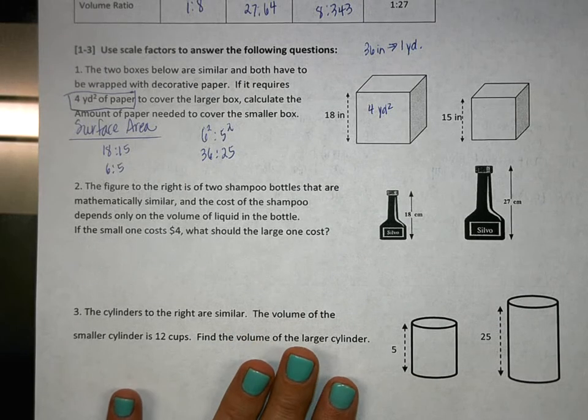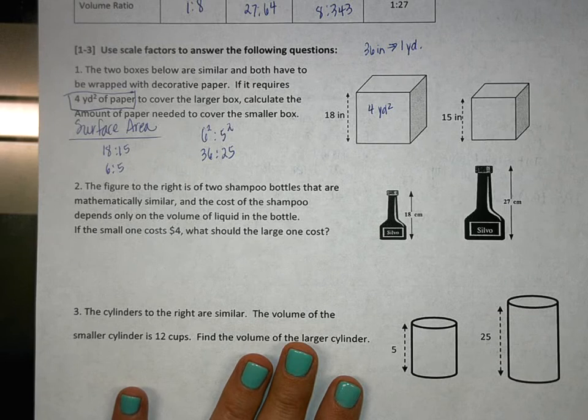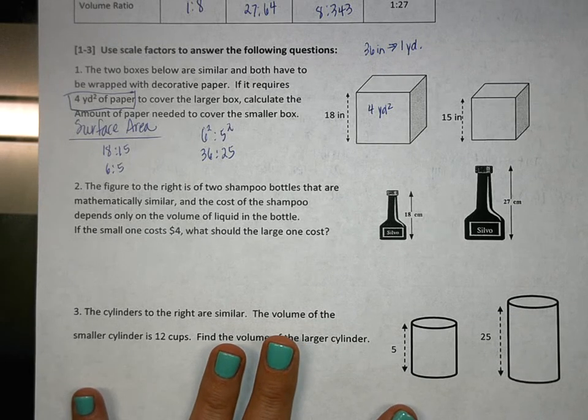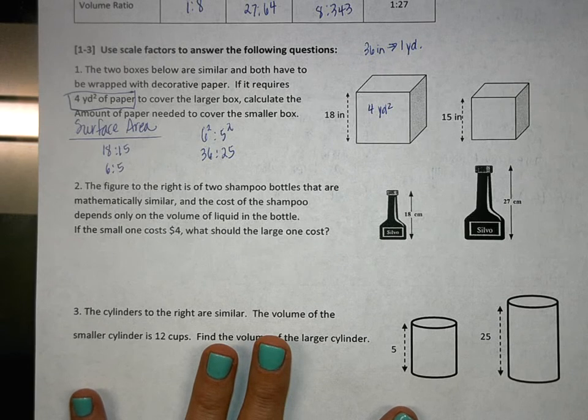So, finding the surface area in terms of inches, we are going to take 36, because that's 1 yard. So we want to find how many inches are in 1 square yard. Are you guys with me?